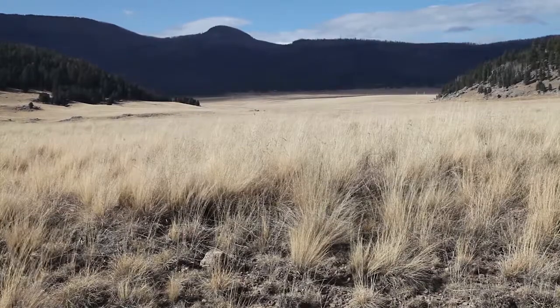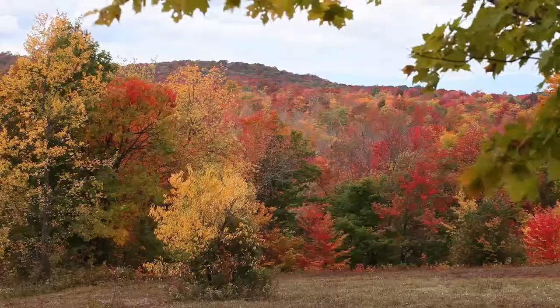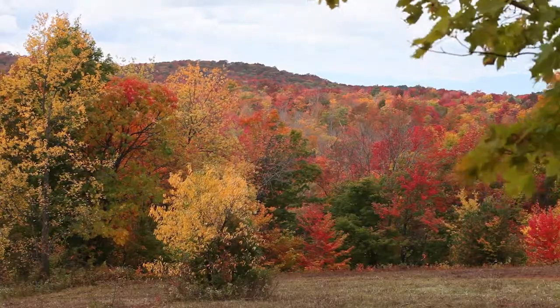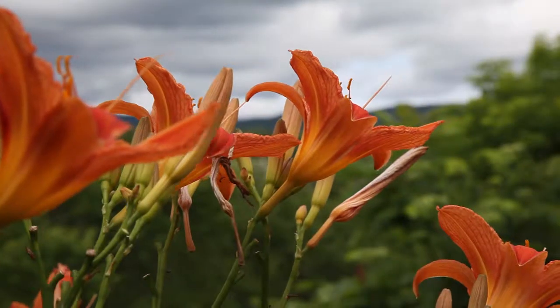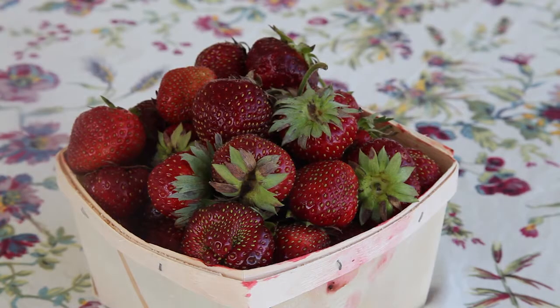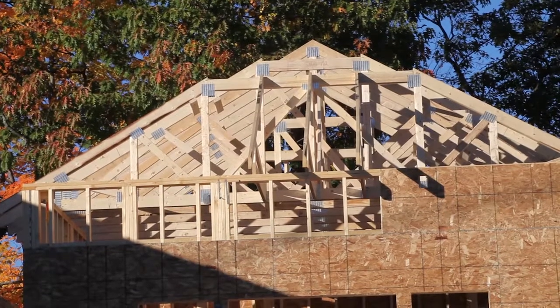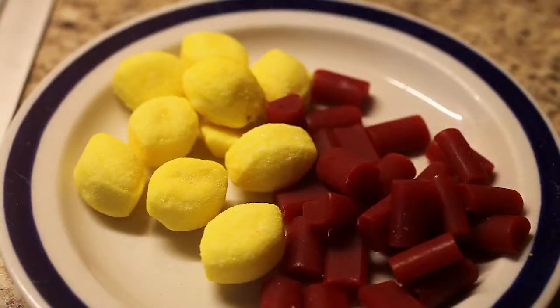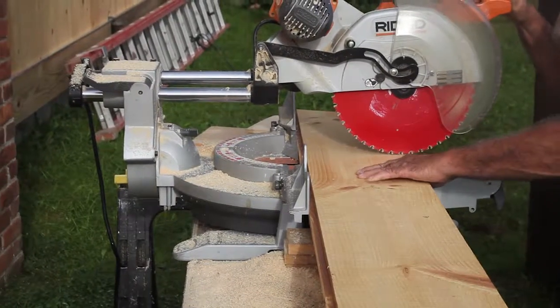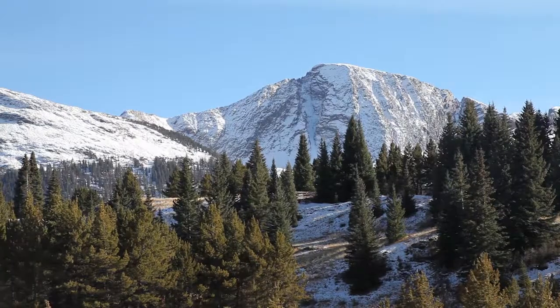What do the following things have in common? The grass in this field, the colorful leaves on these trees, these brilliantly colored flowers, this spiky cactus, these strawberries, the wood in this new building, and these pieces of lemon and cherry-flavored candy.